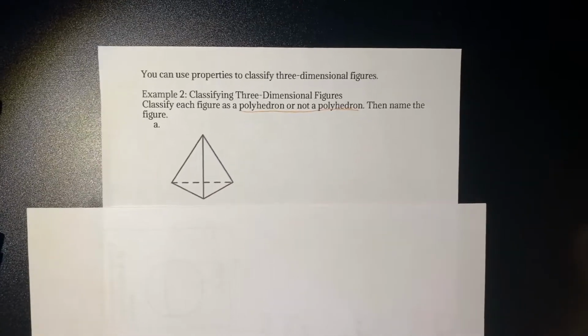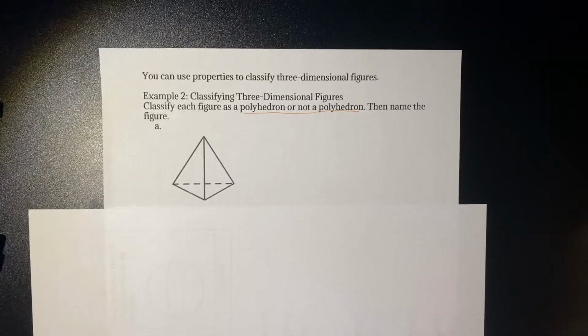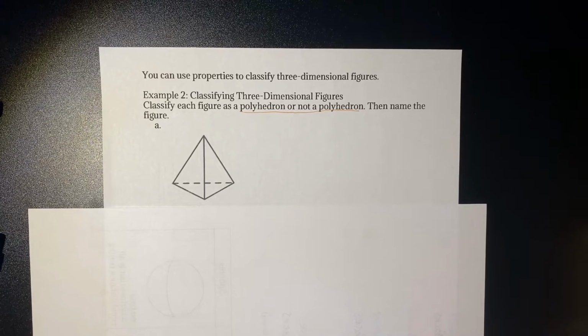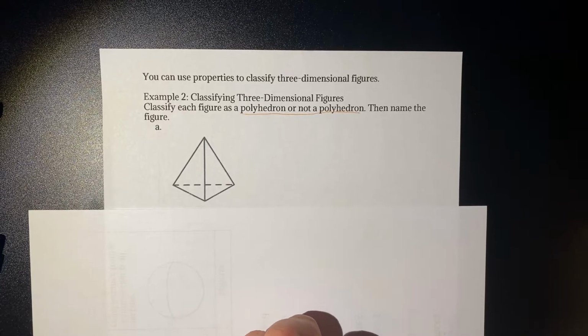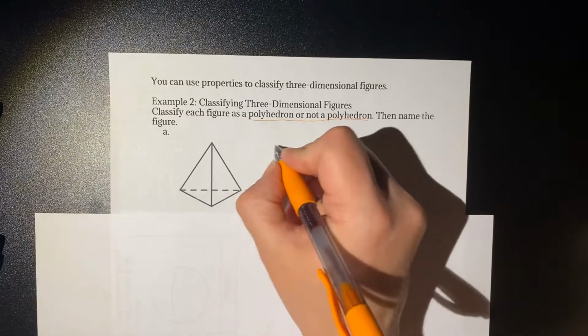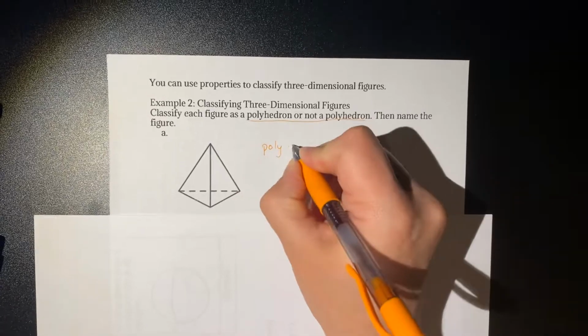So, shape number 1. Is it a polyhedron or not a polyhedron? Are all the sides polygons? Are any of these sides rounded? No, they're not rounded. They're all polygons, so this is going to be a polyhedron.